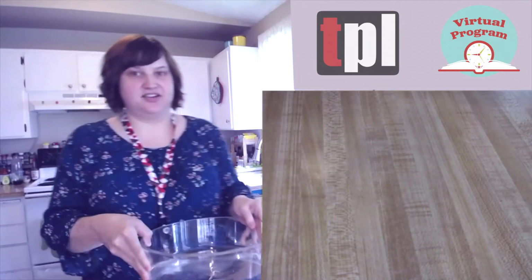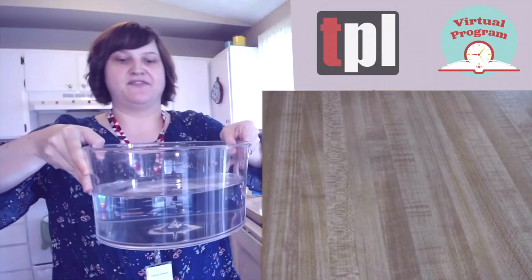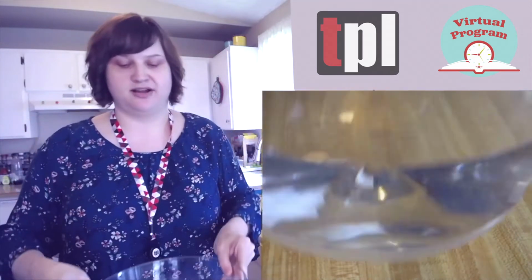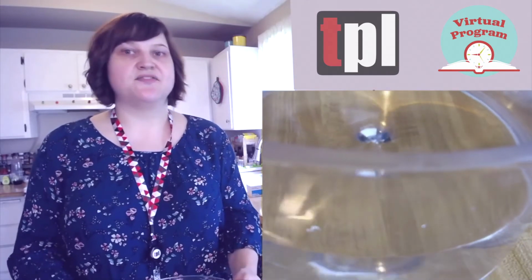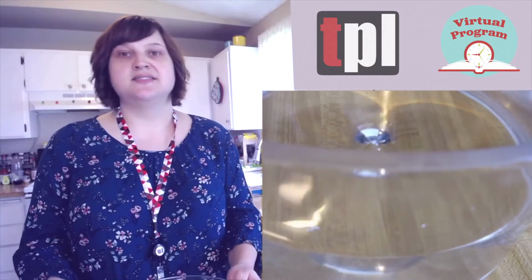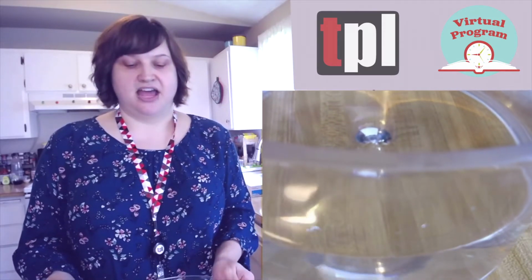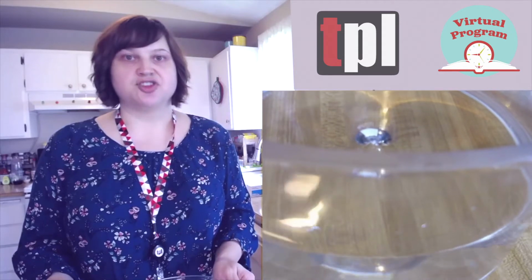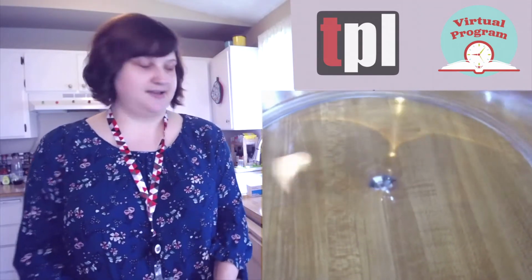And I took this, it's actually a plastic salad bowl, and I filled it with cold tap water. You can use any kind of preferably clear container that you have around your house. So Tupperware container, a storage container, even a large cup or plastic recyclable container is fine too. So I'm going to put this in the camera so you can see.